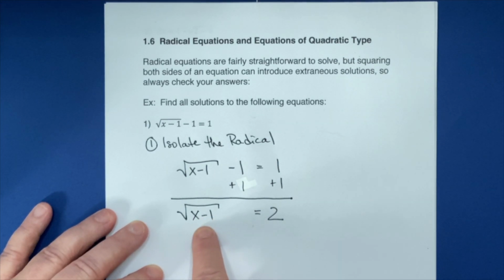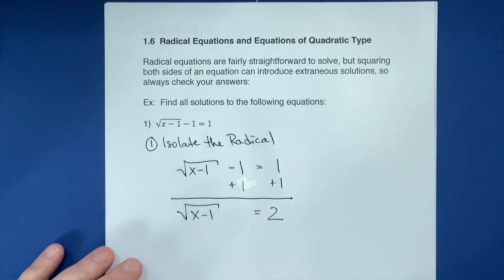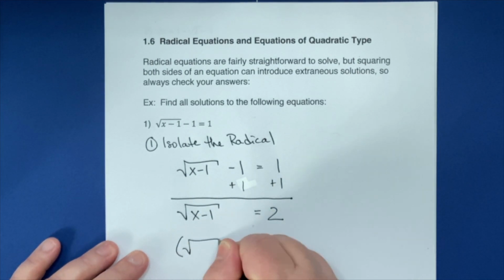Once the radical is isolated, the question becomes, if you've got 2 radicals, what do you do? You put them on either side. But in this case, we've just got the one. So get the radical by itself or move radicals to opposite sides. Then we're going to square the heck out of everything.